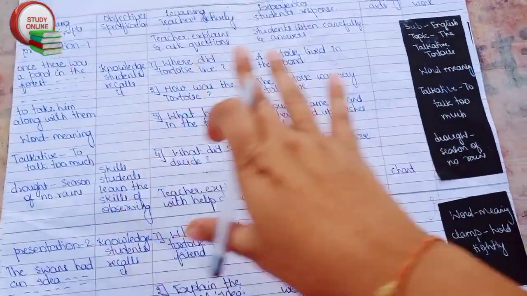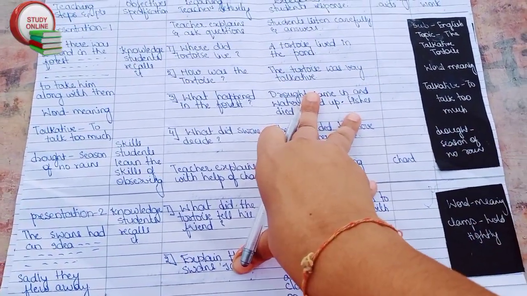Now here you can see the overall look of our lesson plan. Like this we have to make it, right?